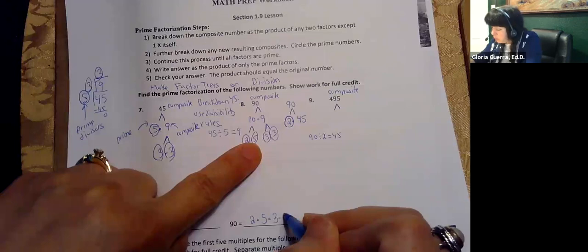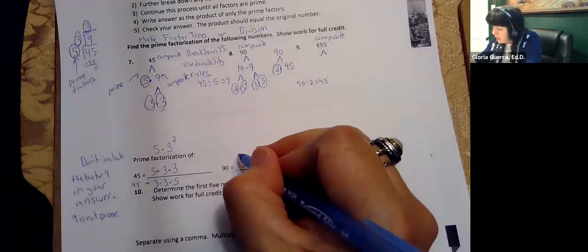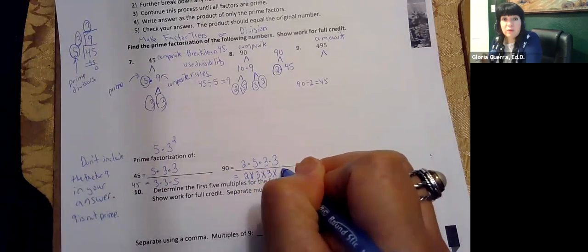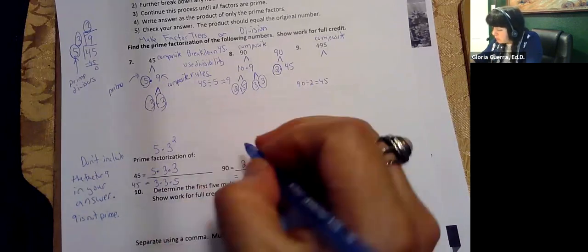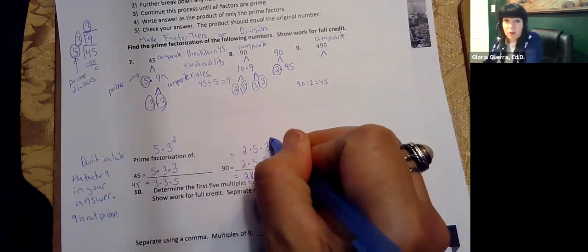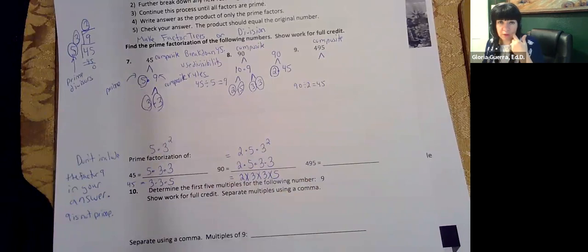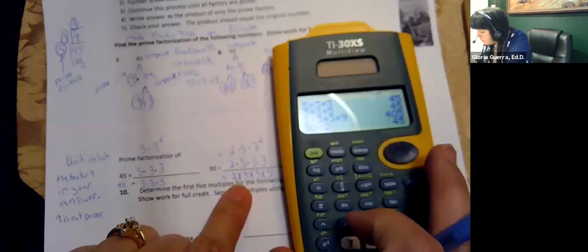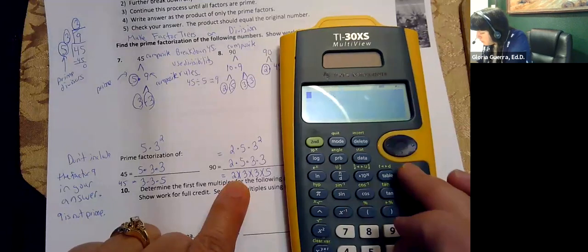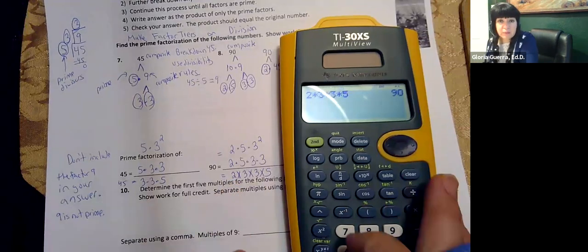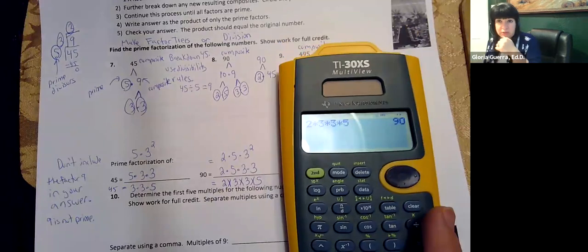Or you can put them in order if you want. And if you want to use the x, we use 2 times 3 times 3 times 5. Or you can use an exponent on the 3: 2 times 5 times 3 squared. All those are correct. The computer should have high tolerance and accept all those. And if you check by multiplying, like the bottom one, 2 times 3 times 3 times 5 gives you 90. And it checks out.